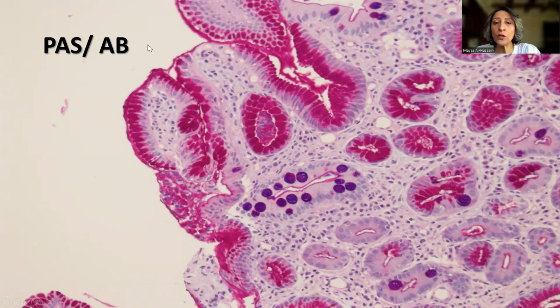So all what we saw here and here, the pseudo-goblet cells in some of the glands with abundant mucin in the cytoplasm, would stain like the stomach.